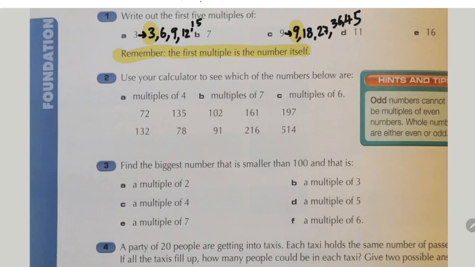If you are using a calculator, it will be pretty easy. First of all, you just need to divide a number by 4 to figure out whether it is a multiple of 4 or not. Once you divide it, if you get a whole number, then yes, that number is a multiple of 4. But if you get a decimal answer, it means that number is not a multiple of 4.